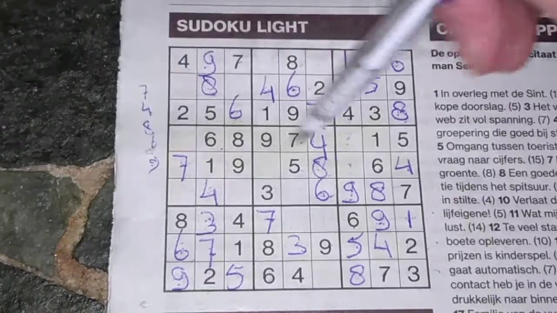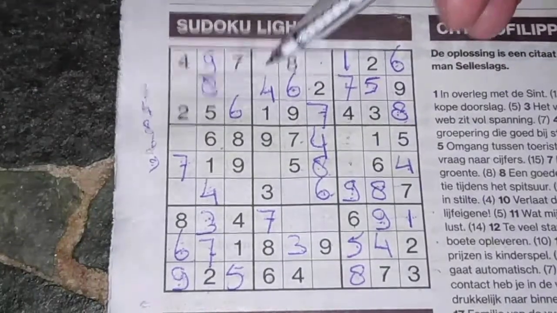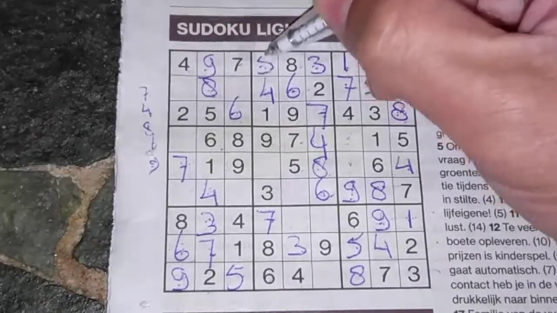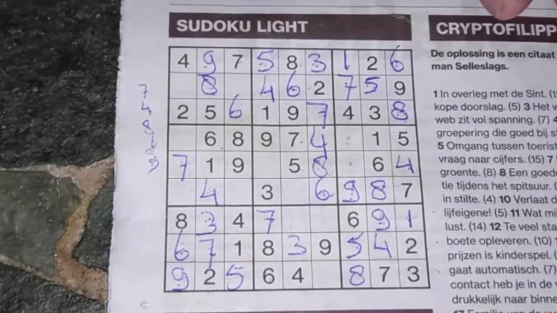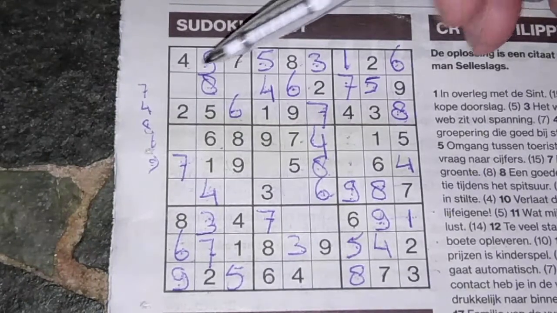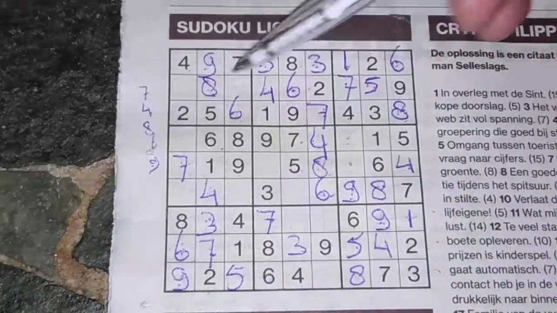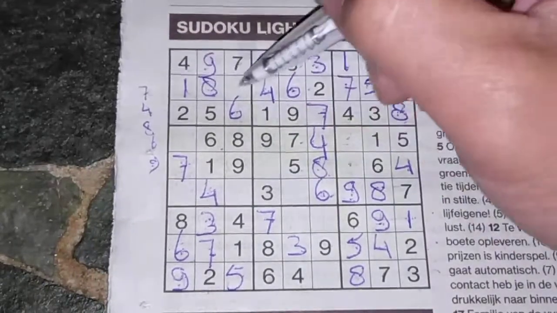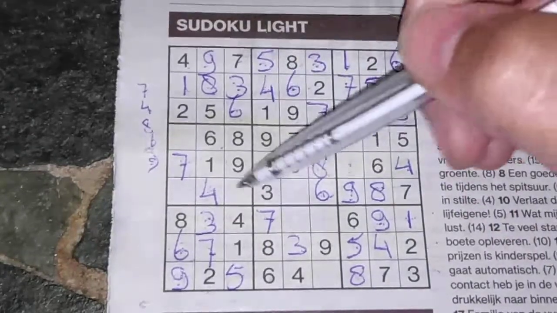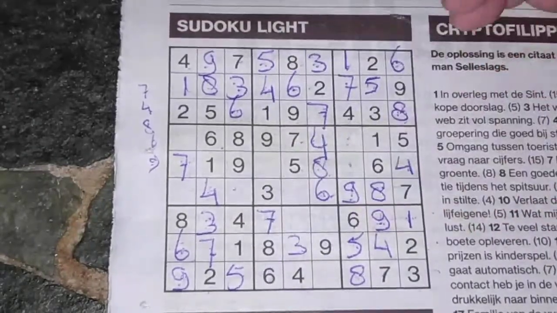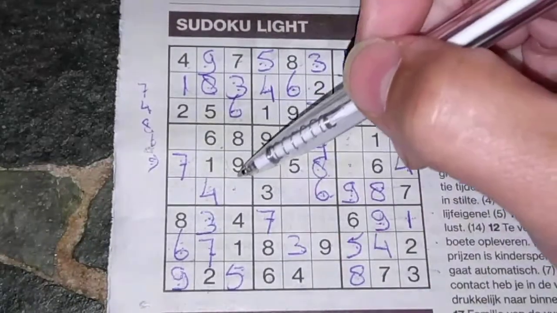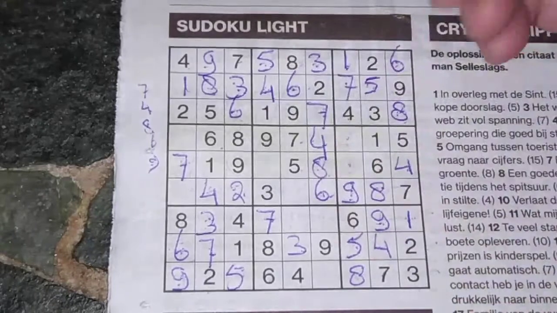2 boxes left in this big square for the numbers 3 and 5. We see here 3, no 3 there. 3 should be there and a 5 goes there. Then 2 boxes left in this big square for the numbers 3 and 1. We see here 1, no 1 there. 1 should be here and a 3 goes there. 1 box left in this column for the number 5. No, 5 we have. I think it's a 2. Yes, the 2 is it.